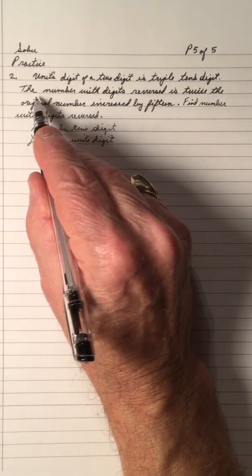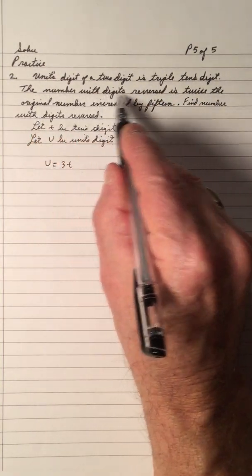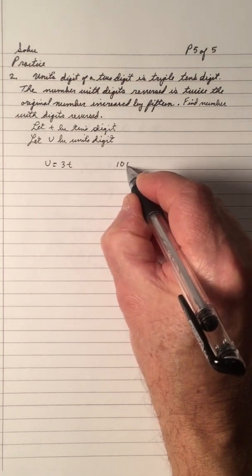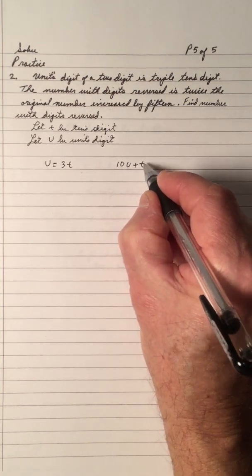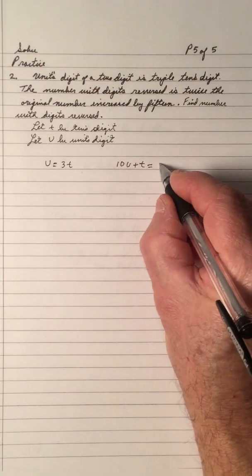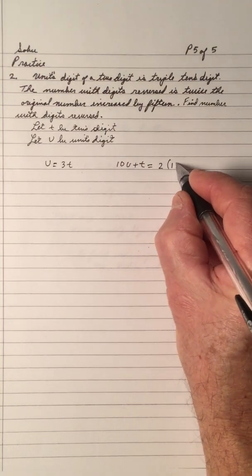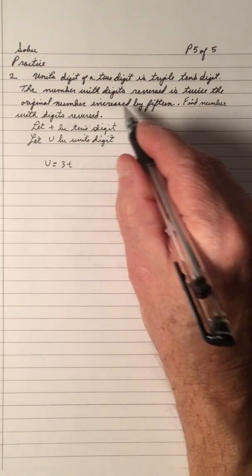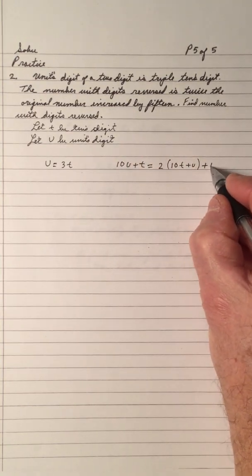Okay. The number with the digits reversed. So that's 10u plus t, is, an equal sign, twice the original number. So that's twice the original number, so that's 10t plus u, increased by 15.